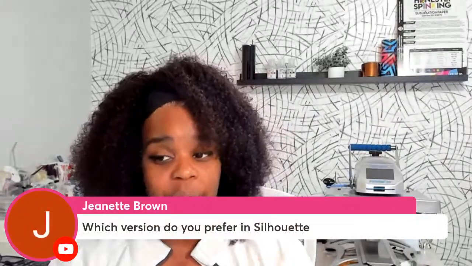Which version do I prefer for Select Studio? If you're meaning the number, I use 4.3.370. I don't have a Pro. I have all of the older machines and just a 12-inch Cameo 4. So I'm able to use that particular version.